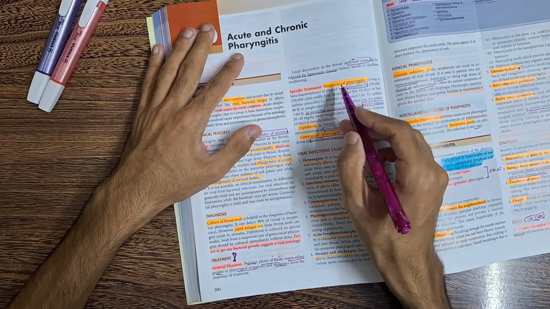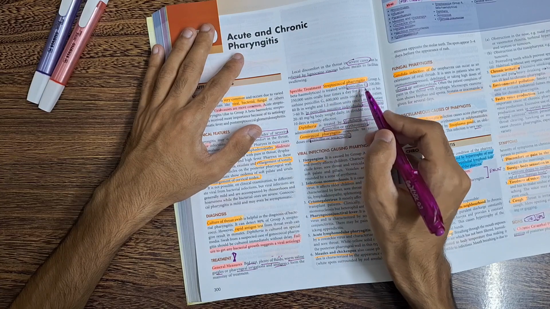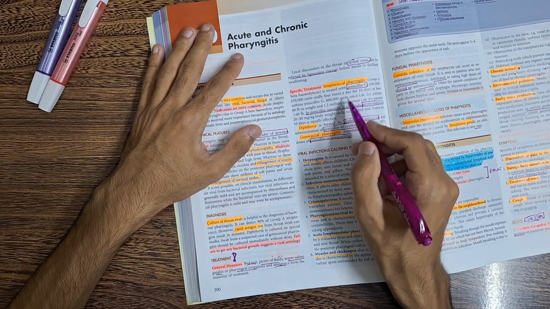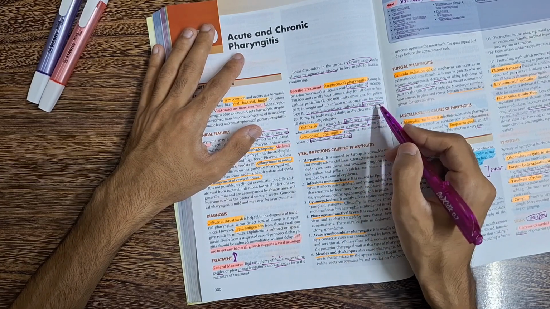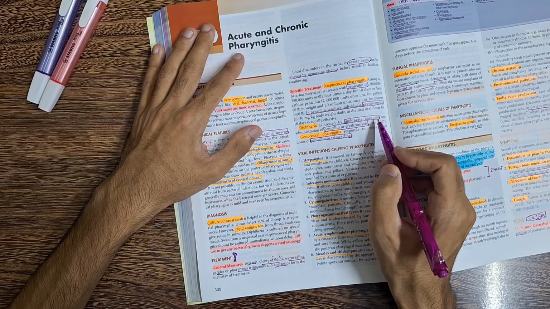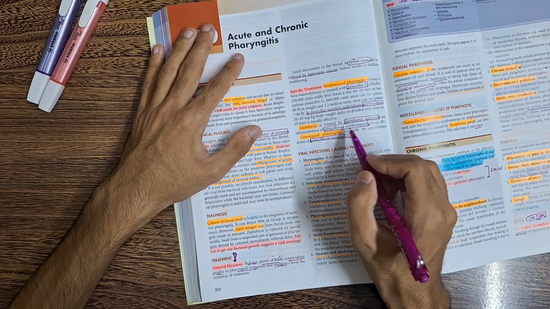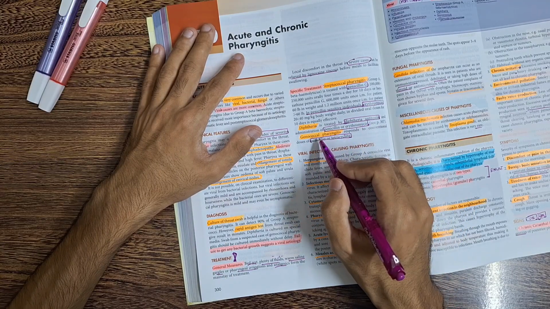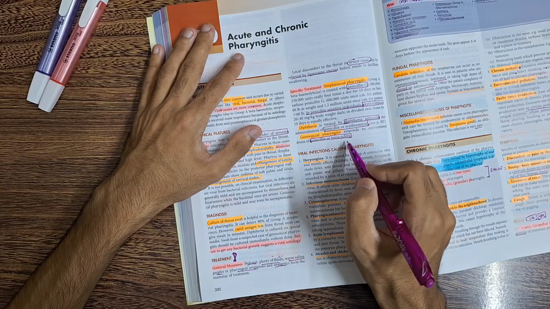If it is bacterial, in case of the streptococcal pharyngitis, penicillin is given, and for those who are allergic to it, erythromycin is given. In diphtheria, antitoxin is given. Penicillin or erythromycin is also given. In gonococcal pharyngitis, penicillin or tetracycline is given.